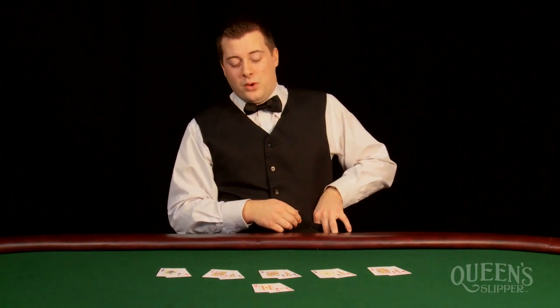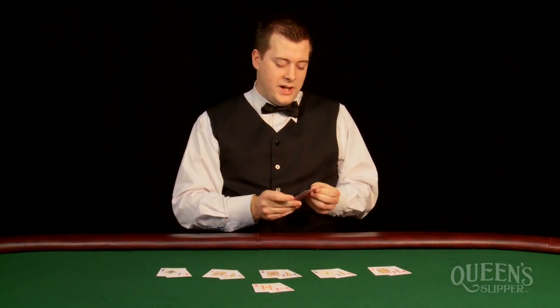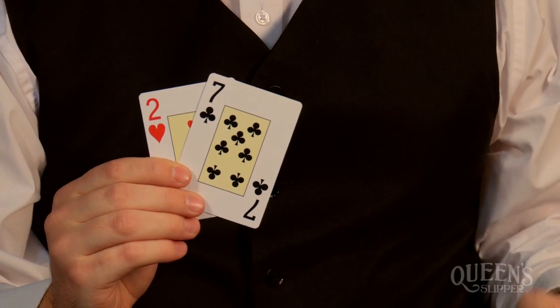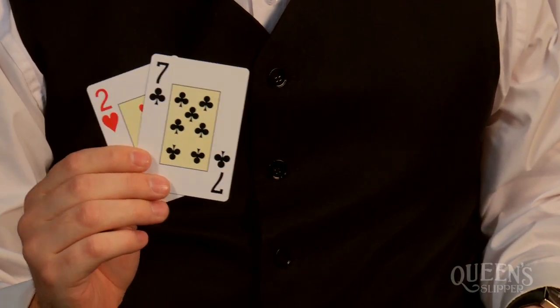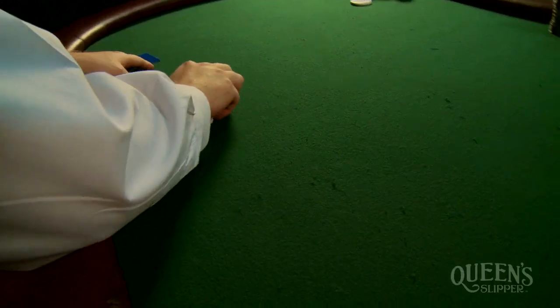But finally, the worst starting hand in Hold'em is 7 deuce offsuit, known as the hammer. Don't ever, ever, ever play this hand. It's not worth it.